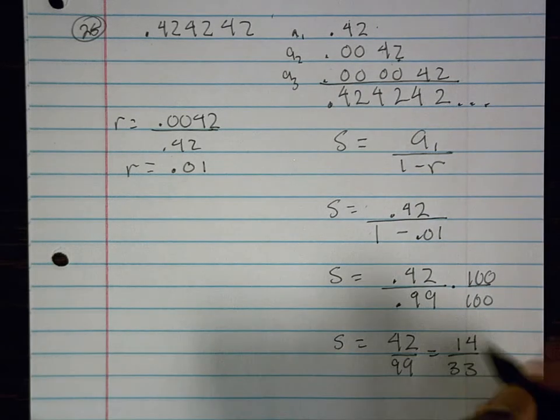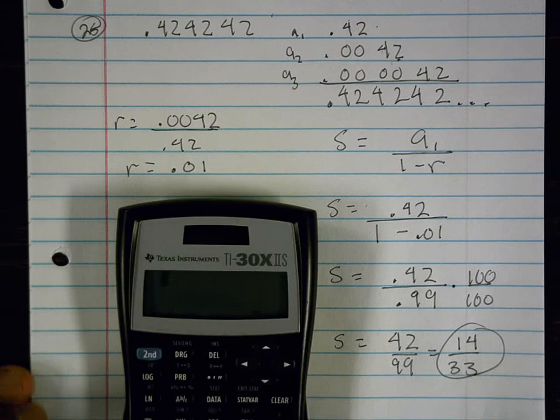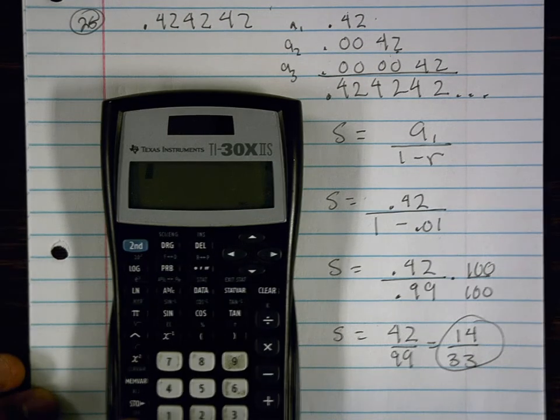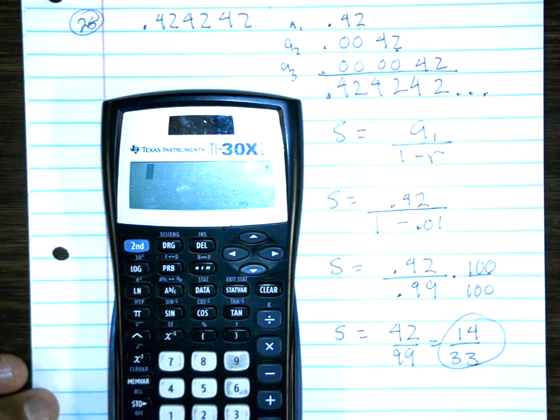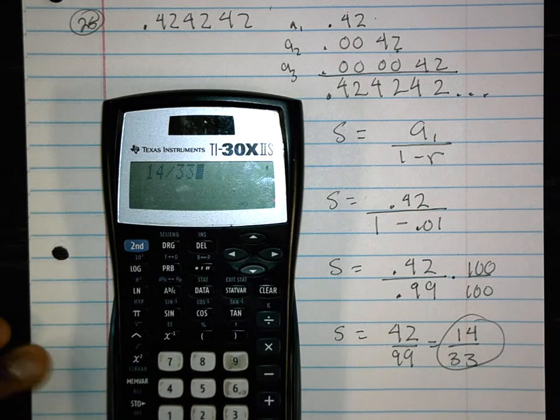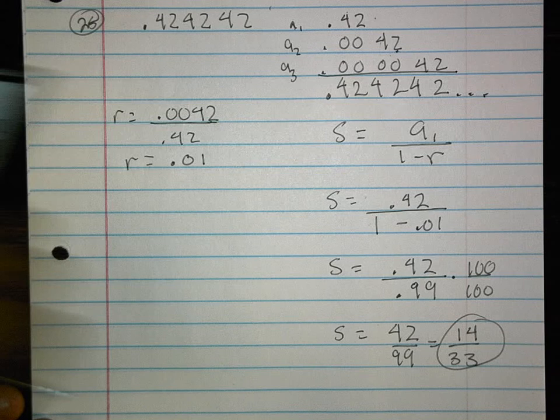If you put that into your calculator, let's see if I can put that up here on the document camera, and give it a little bit of light here. 14 divided by 33 does equal 0.424242 forever. All right. So good luck.